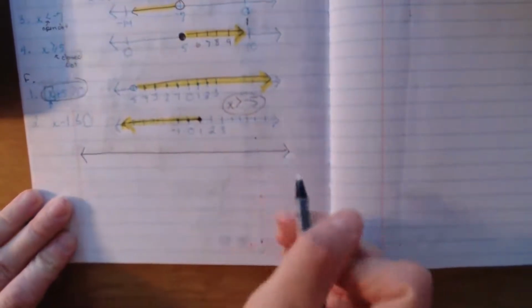So on this number line here, and definitely draw these out as well. Let's see here.